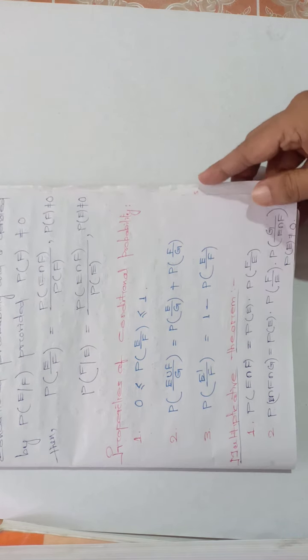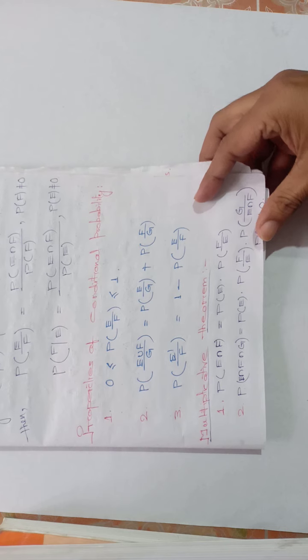Another thing is the multiplication theorem, and this comes from conditional probability. P(E intersection F) equals P(E) into P(F/E). As I have discussed, the definition of conditional probability is P(E/F) equal to P(E intersection F) by P(F). If you cross multiply, you get the value of P(E intersection F).